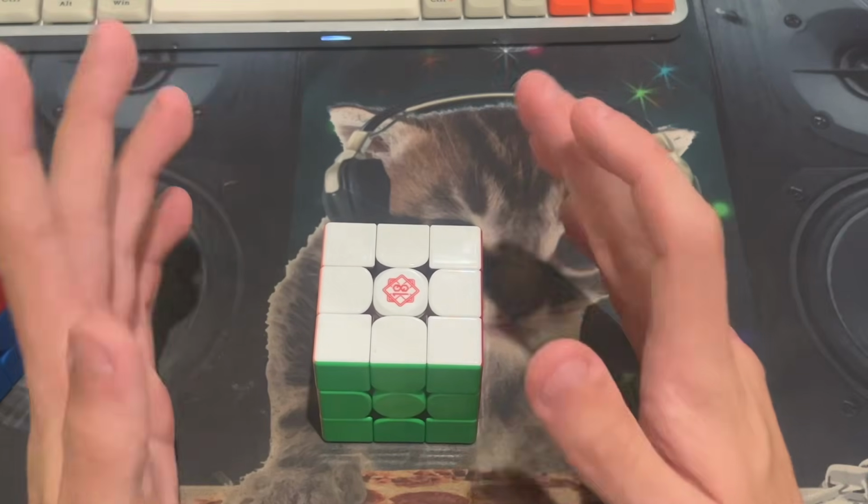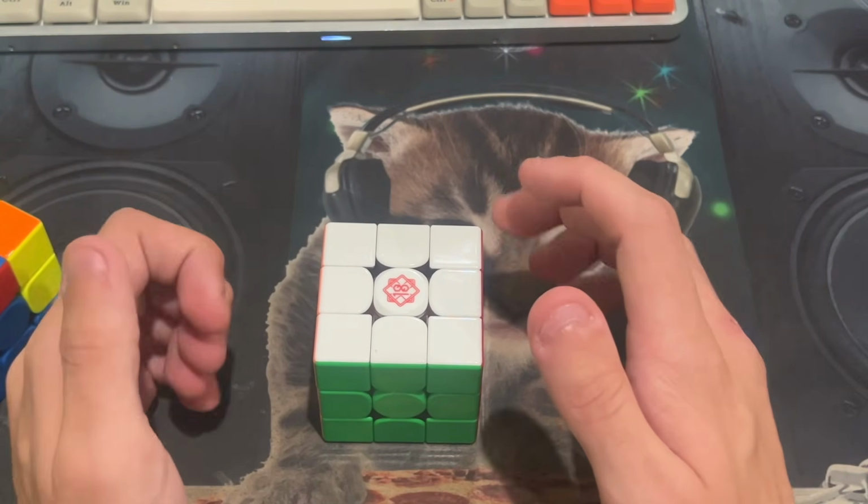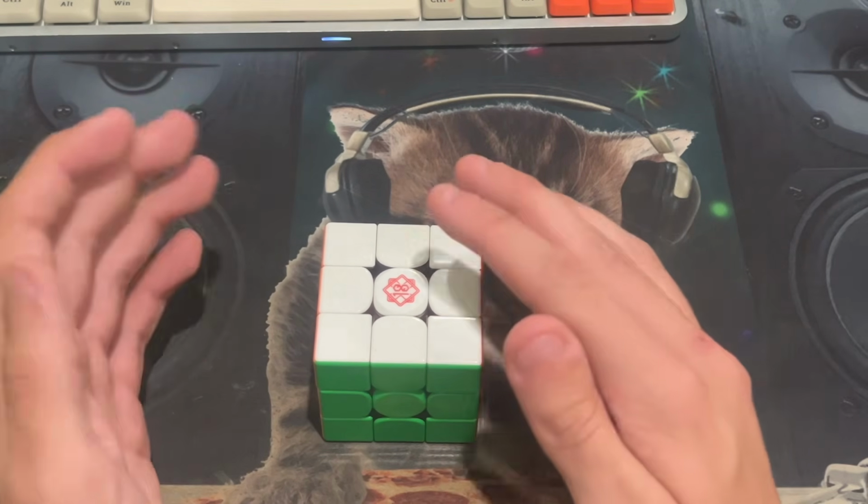You want to make sure that you have a really comfortable and intuitive understanding of all of these different triggers, because doing this is going to enable us to alter which insert we do depending on which multi-slots we're going to get.